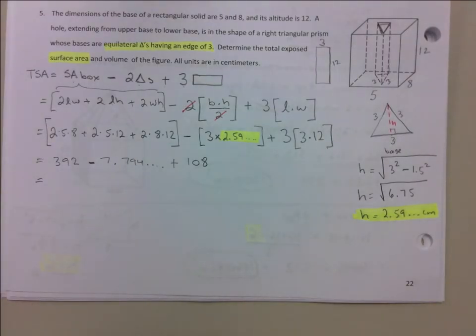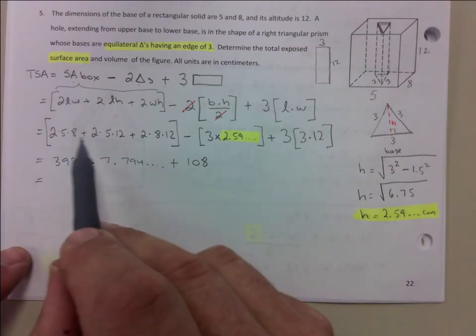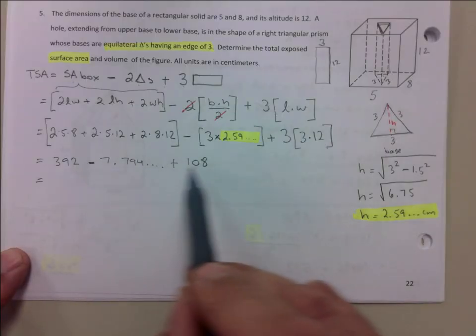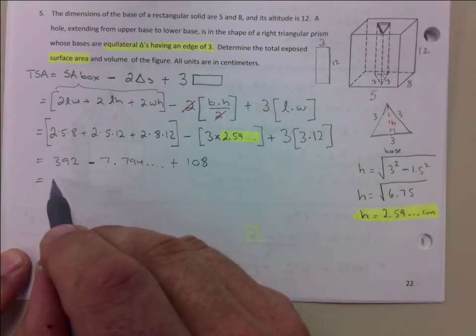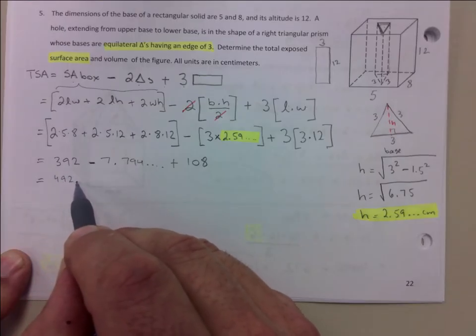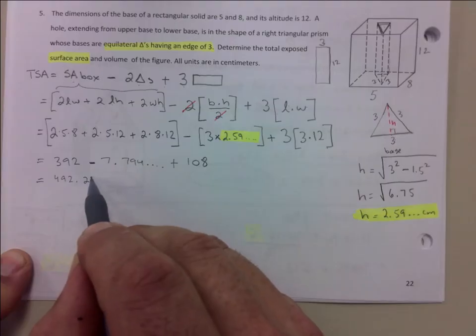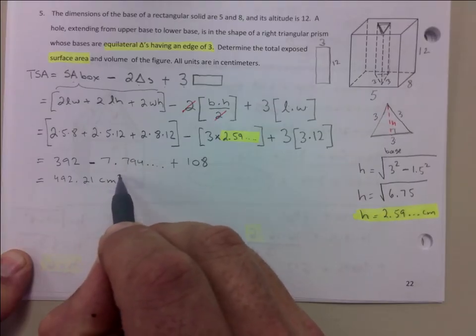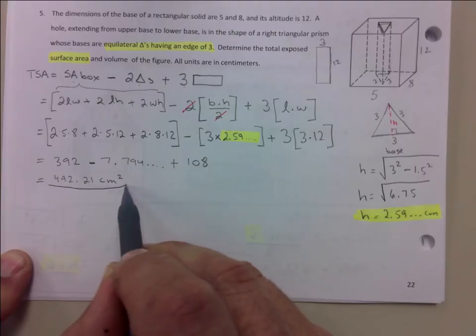So I would say the hardest part is telling yourself what needs to happen. And then it's just plugging in and carefully going through it. And this is 492.21 centimeters squared. That's the surface area remaining.